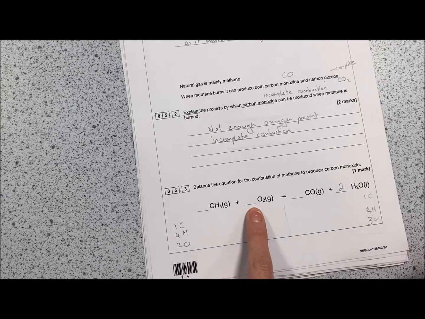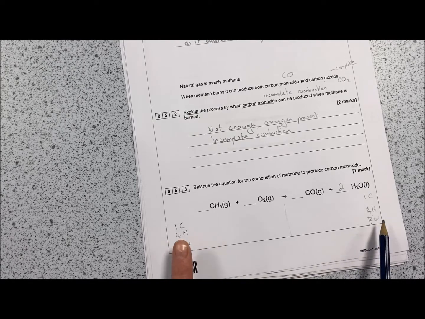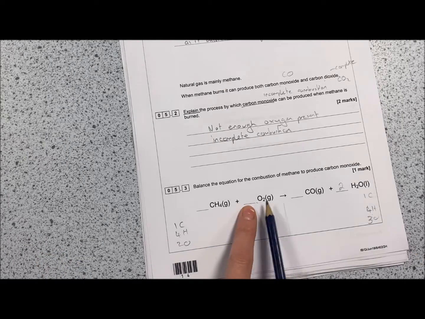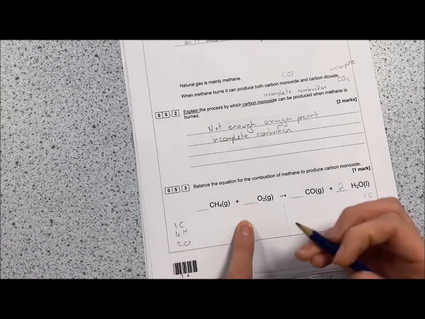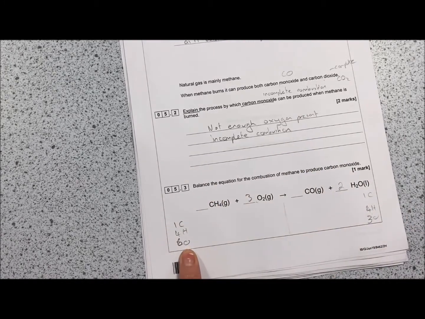Whereas I've only got 2 over here. Now a 3 and a 2 is always an interesting combination. What I need to do if I've got a 3 of one thing and a 2 of the other on the other side is think about what they both go into, which in this case would be 6. So 2 oxygens here. To make that 6, I would need to make that 3. So I've got 6 oxygens altogether.